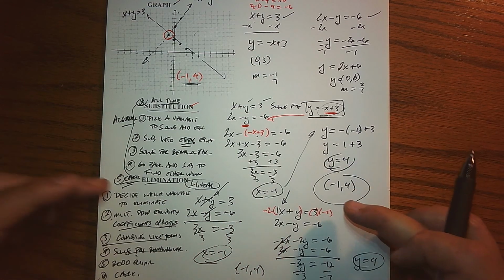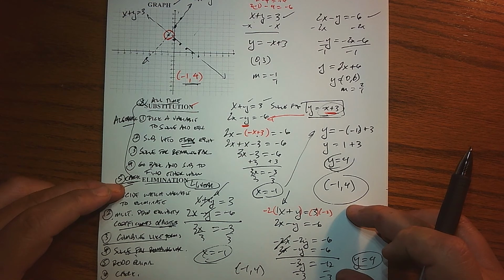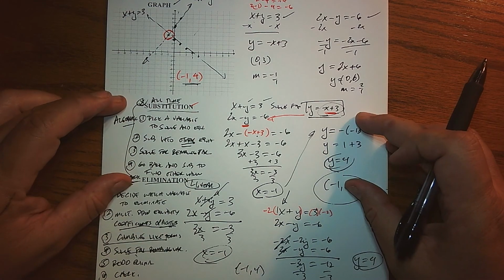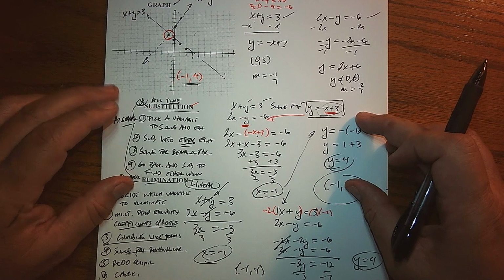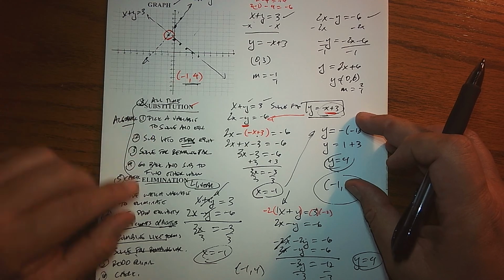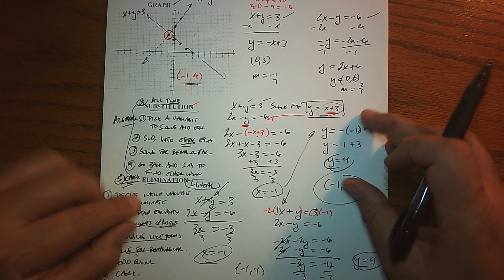So yes, this is fast, right? And it's really cool, but it only works for linear systems, right? Substitution, a little labor intensive, but it does in fact work all the time. So this is actually a stronger method, even though that's so fast. Okay, so there they all are.